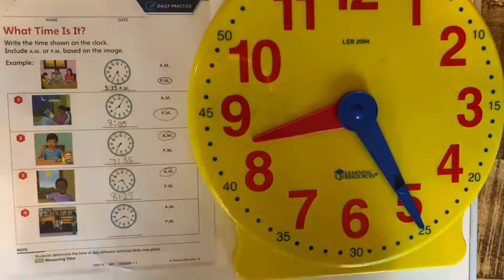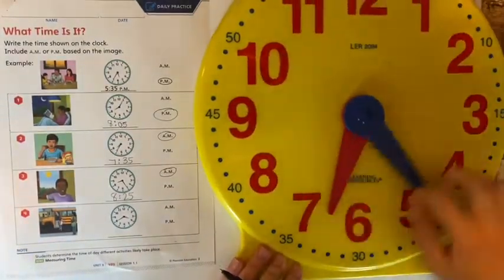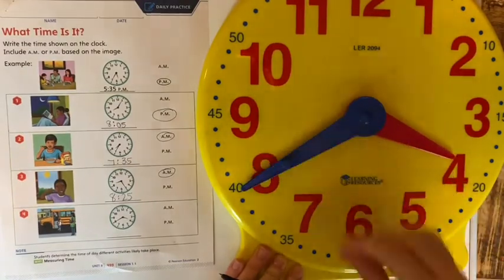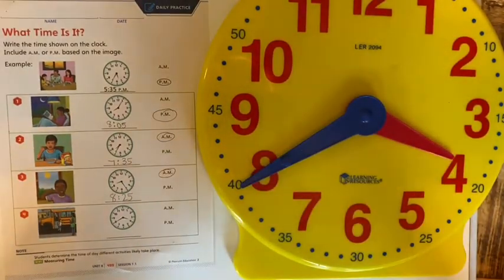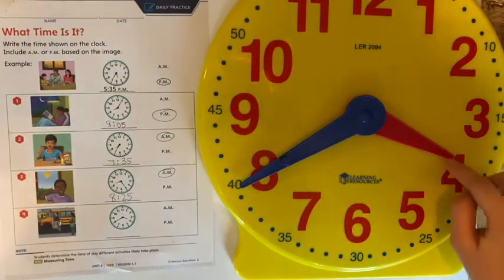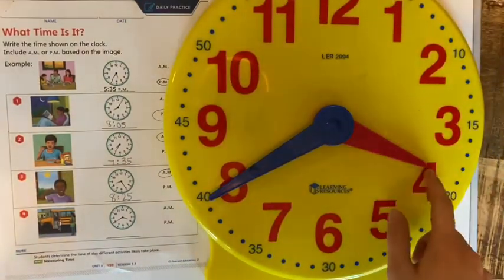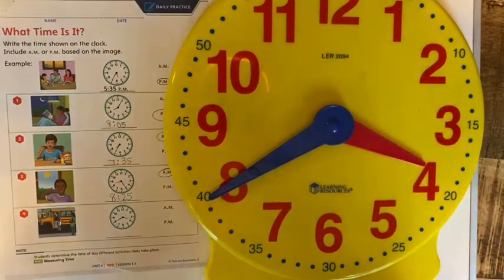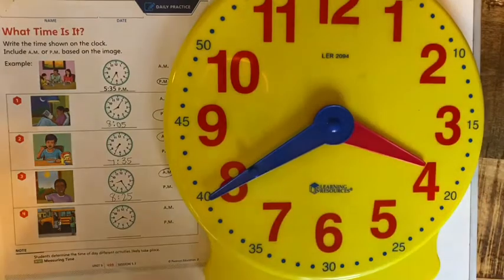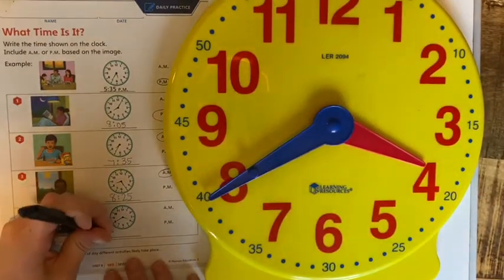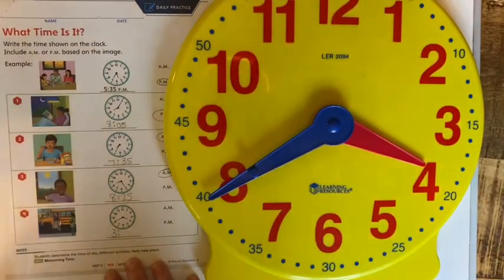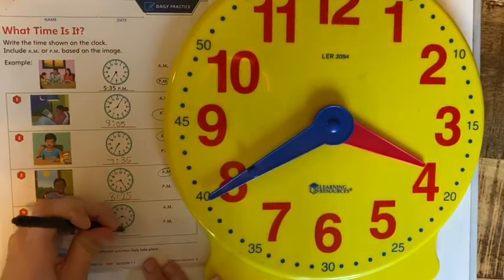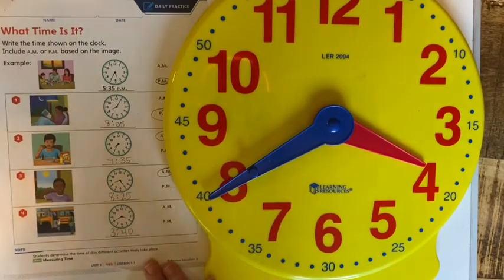And our last one on here, I've got to move my clock a lot for this one. All right, so I'm going to look at my hour hand first. I know it looks like it's close to the 4, but look, it's not quite there yet in that 4 space. It's still in the 3 space. And then the blue minute hand is pointing to the blue 40. So that's 3:40. The kids are getting off the bus.